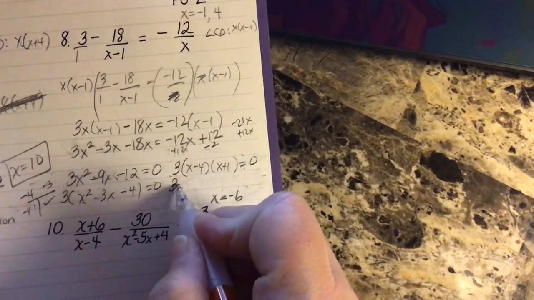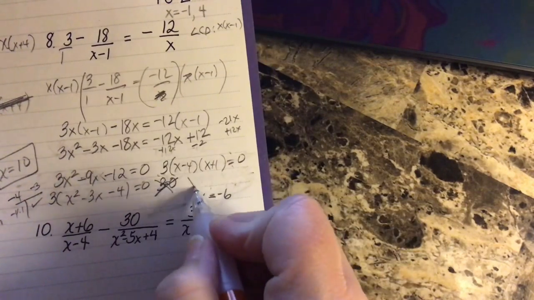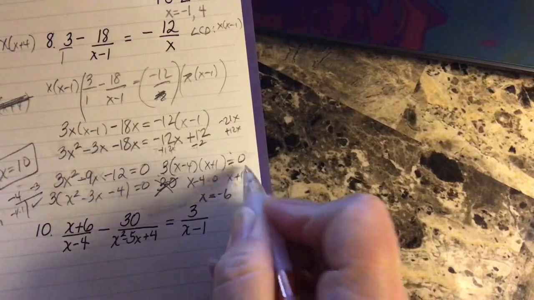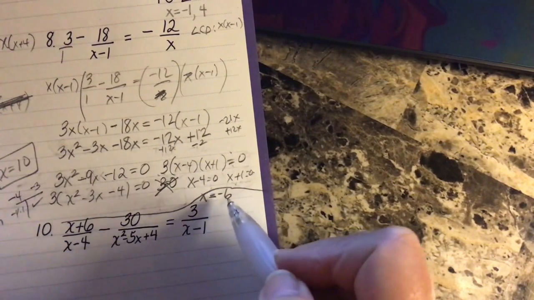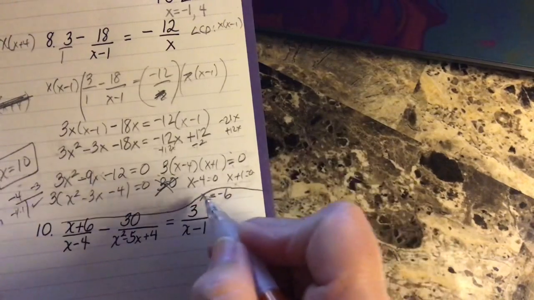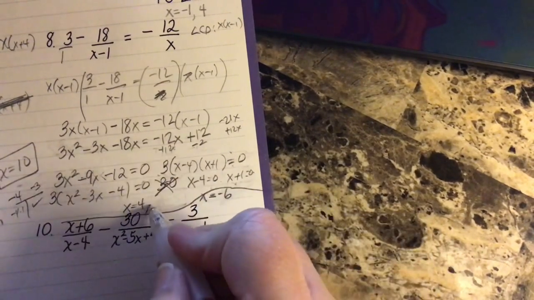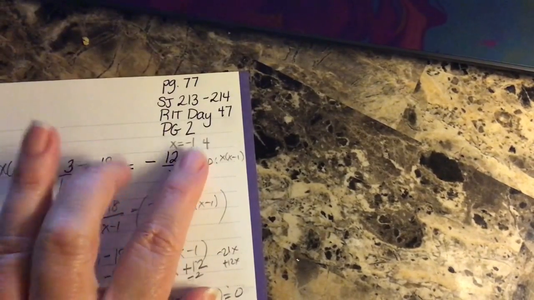Zero product property. 3 can never equal 0. If you don't have a variable, then you just toss it out. x minus 4 equals 0. x plus 1 equals 0. That's the answer to number 10. And when I add 4, I get x equals 4. And when I subtract 1, I get x equals negative 1. And those are the solutions I'm supposed to get according to here.